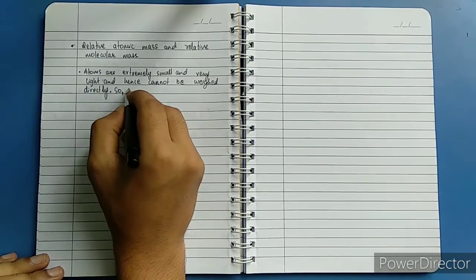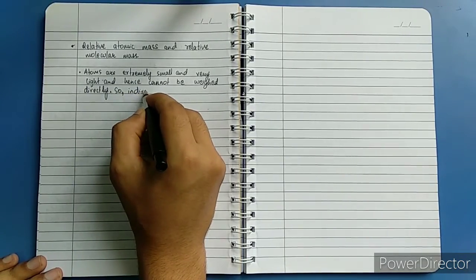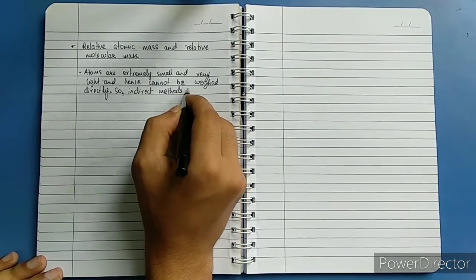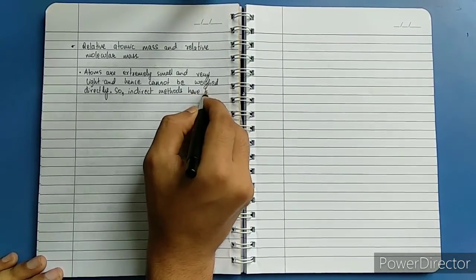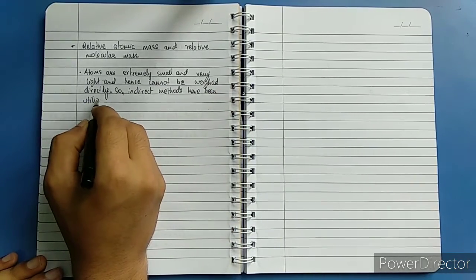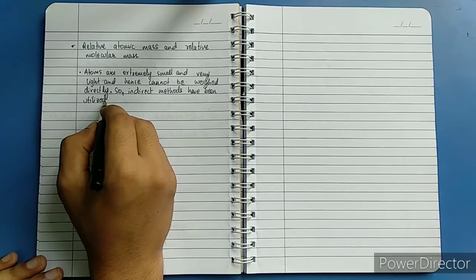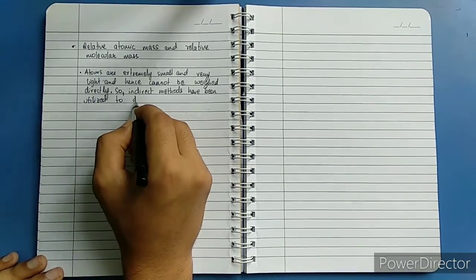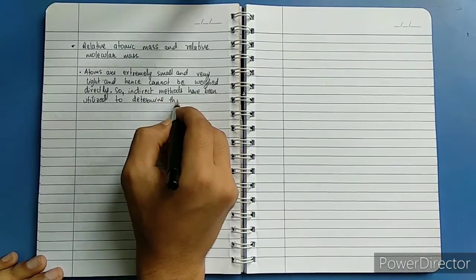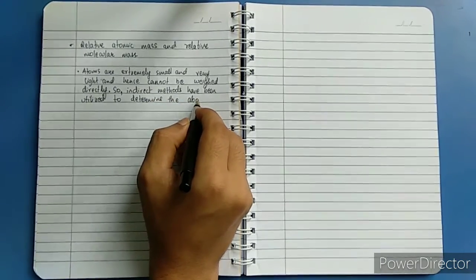So indirect methods have been utilized to determine the absolute mass of an atom.